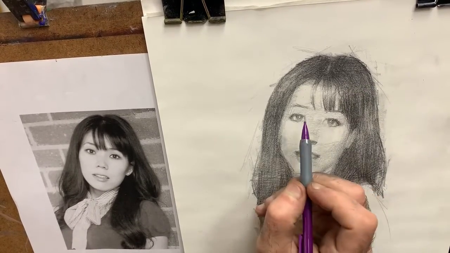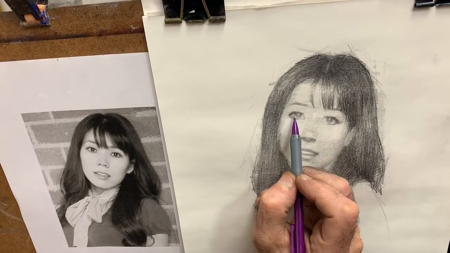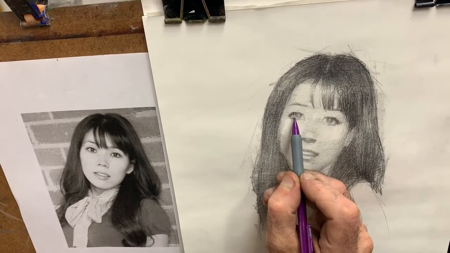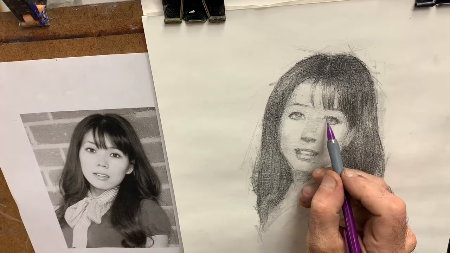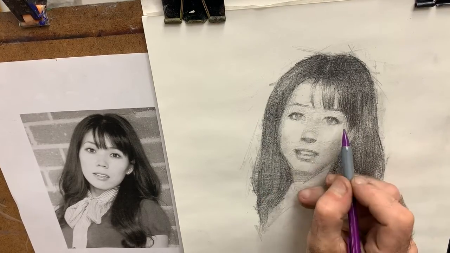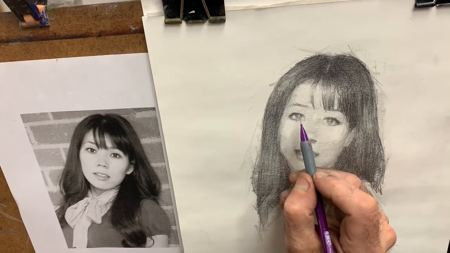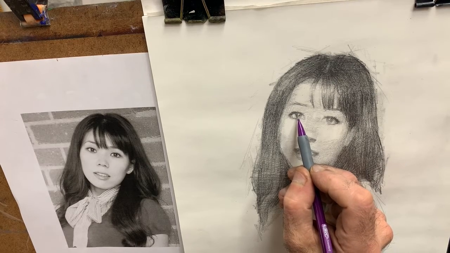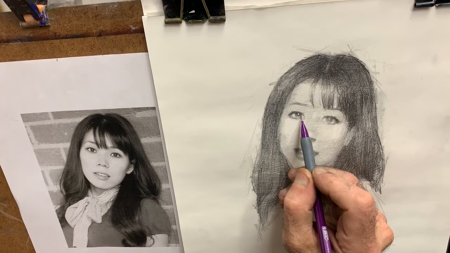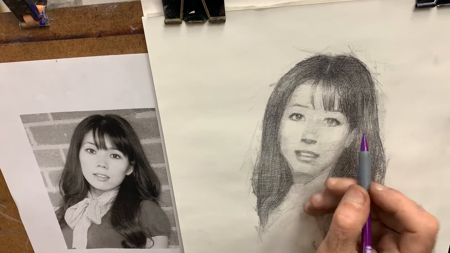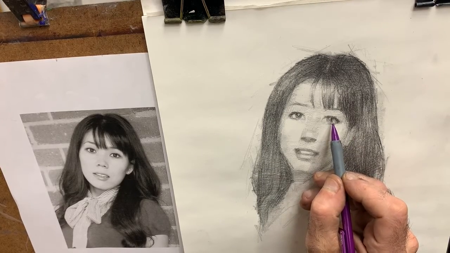Eyeballs, eyeballs. Eyelash line a little bit darker. Both sides symmetric, right? And a little bit darker marker on the eyeballs. Okay, and make sure they are both symmetric.